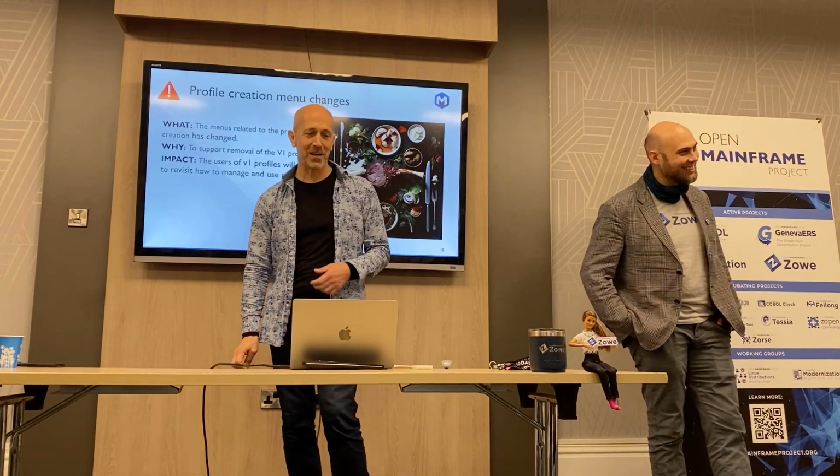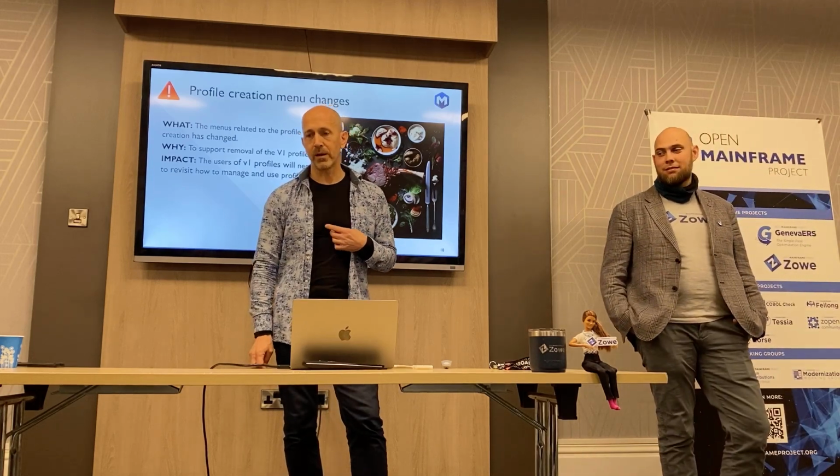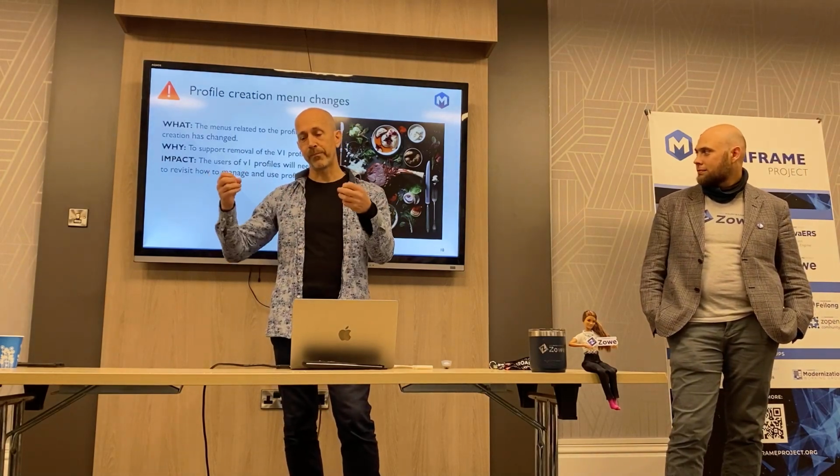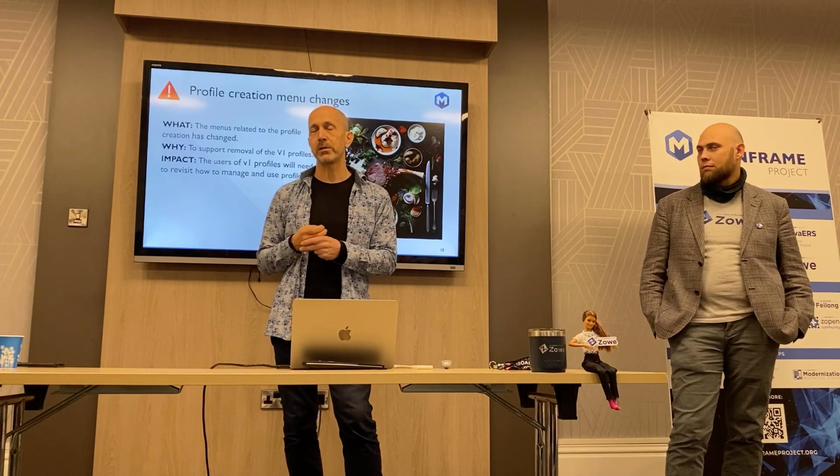Profile creation menu change. People beat us up about profiles. There's a lot of version 1 profile huggers, you know, and I've met them. And the one thing that they say that they liked was it was simple to create them. The command line interface had something called zowe profiles create. You just specified a bunch of parameters, hit the enter button, and boom, you didn't have to know about the gnarly internal YAML structure by which it was persisted.